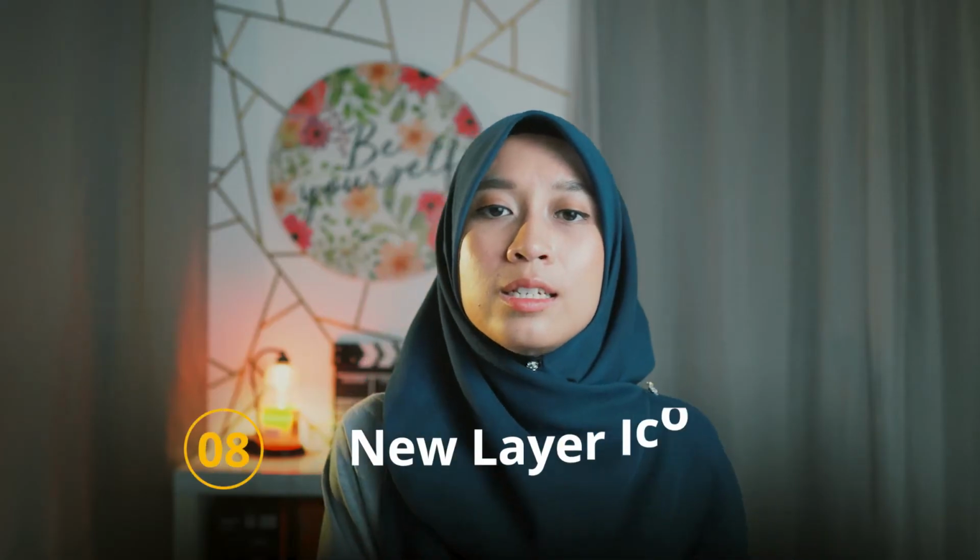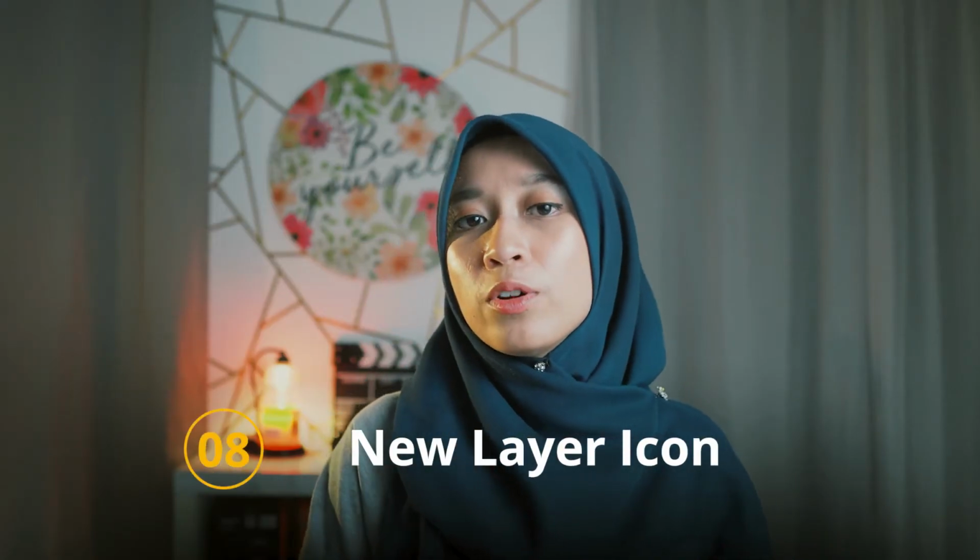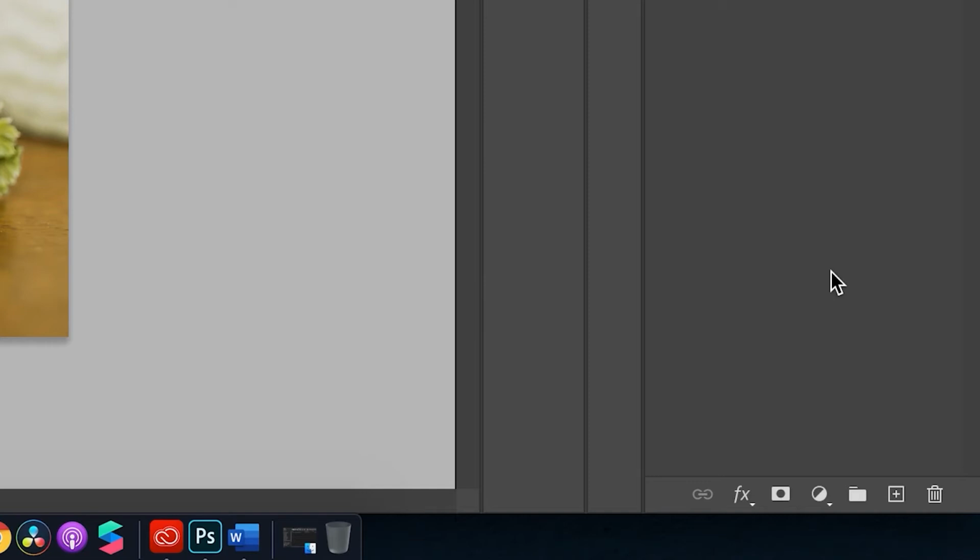Number 8 is the new layer symbol. If you notice before this, previously, if you guys wanted to add a new layer down there inside of your panel, we had a different kind of symbol. We had a folded paper symbol. Now they updated it into the plus symbol, which is super cool because it is a very direct translation showing that you guys want to add a new layer.